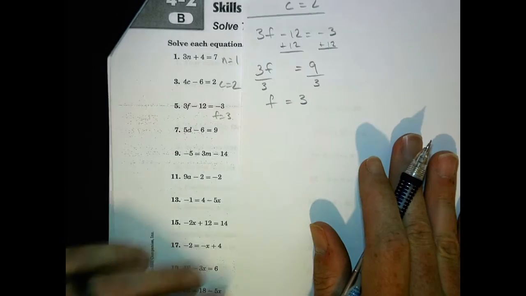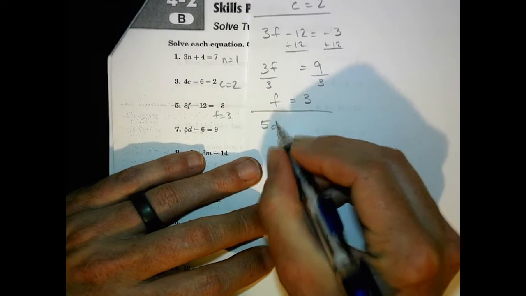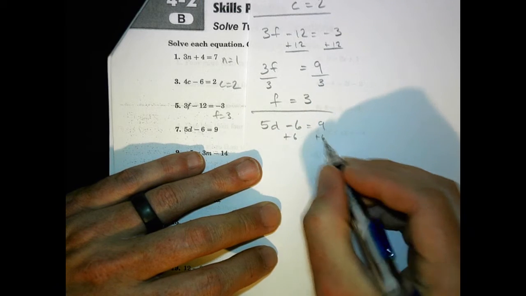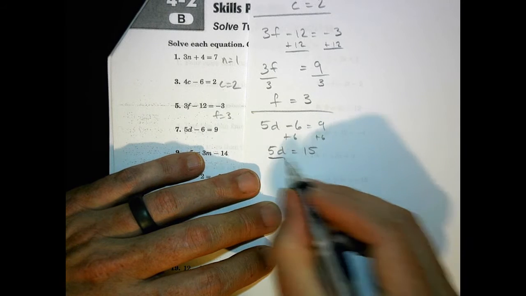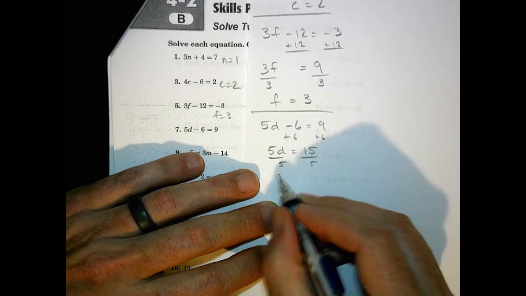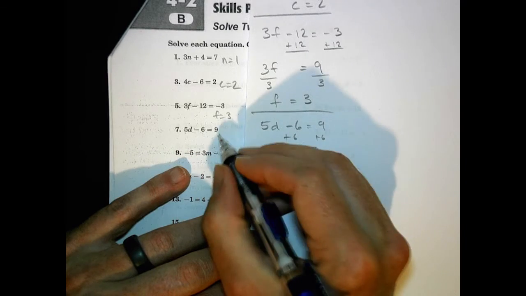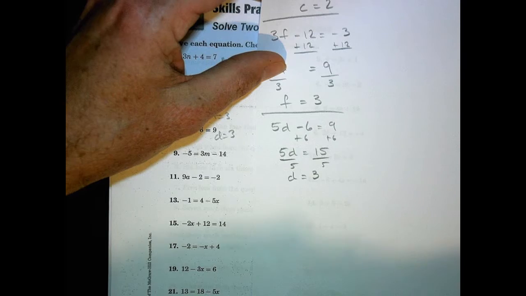All right, number 7. Here we have 5d minus 6 equals 9. I'm going to add 6 to both sides. So 5d equals 15. Divide both sides by 5. So d equals 15 divided by 5 is 3. All right, number 9.